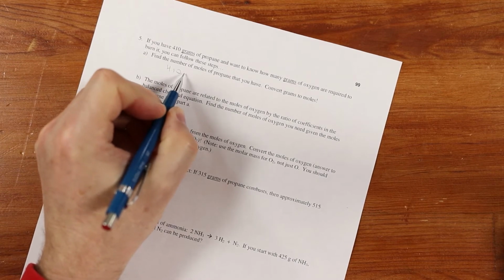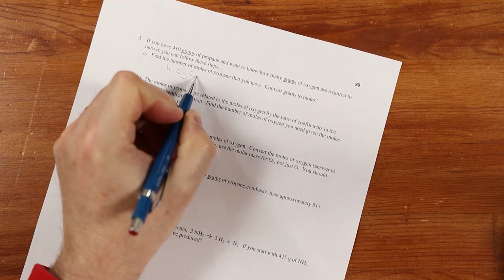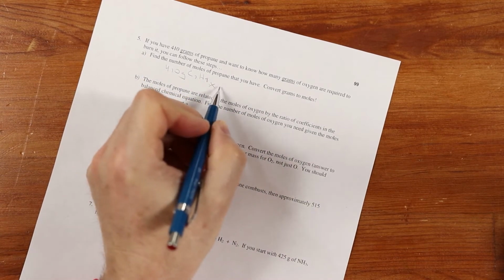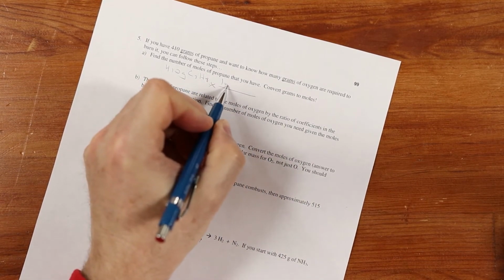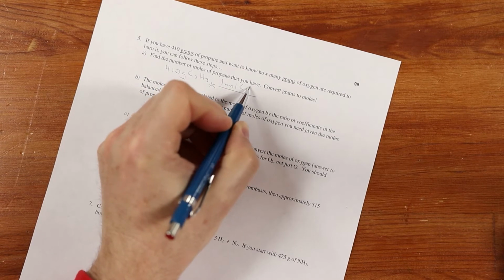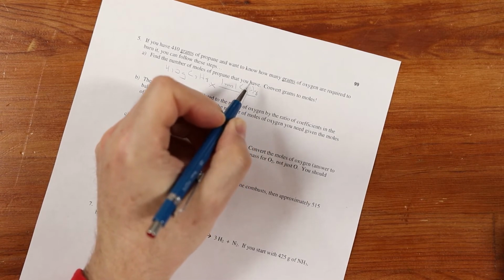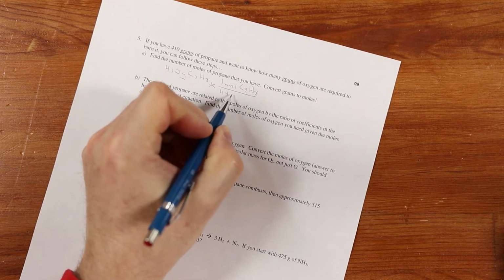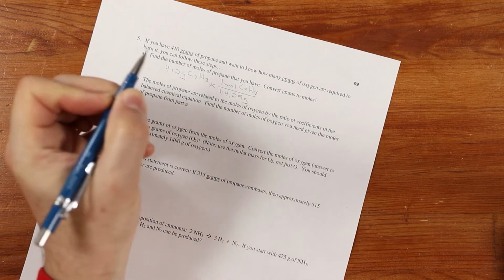So 410 grams of C3H8 times 1 mole of C3H8, and from the previous page here, I know that the molar mass of propane is 44.09 grams, right?